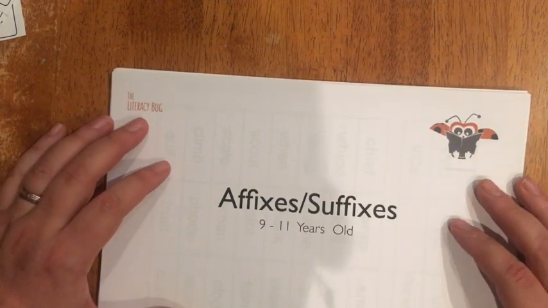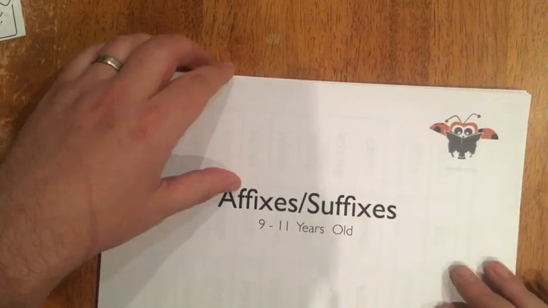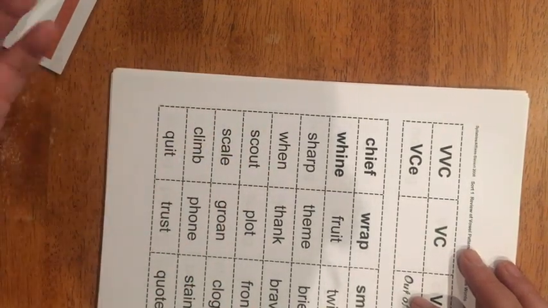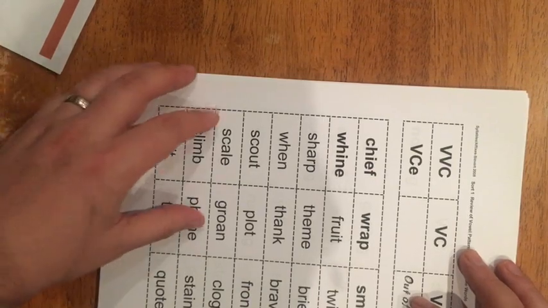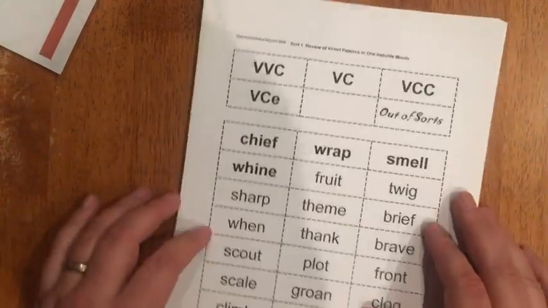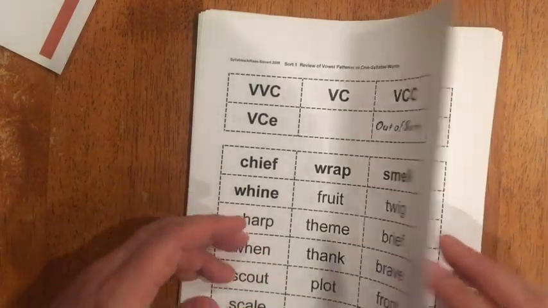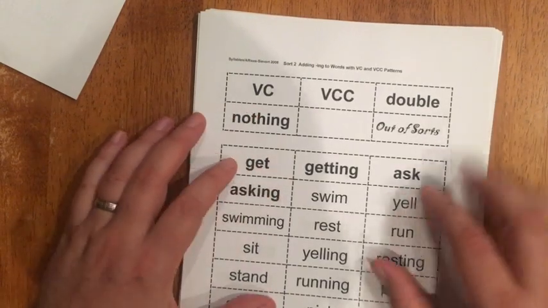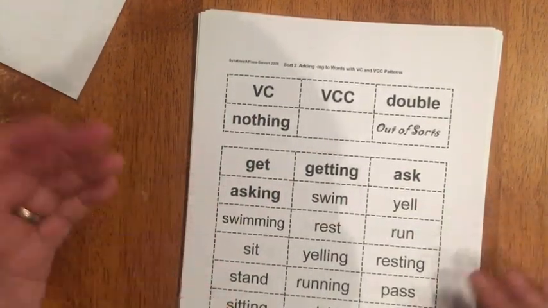But with suffixes and affixes, children have to explore really more complex words in their spelling, and these activities are as much designed to develop vocabulary as they are to develop just decoding skills. And also you get into things like when do you double the consonant? When do you not double the consonant?